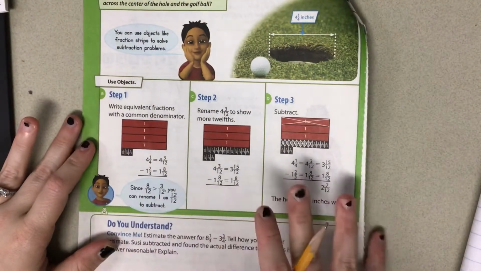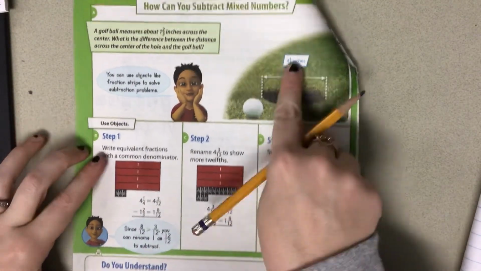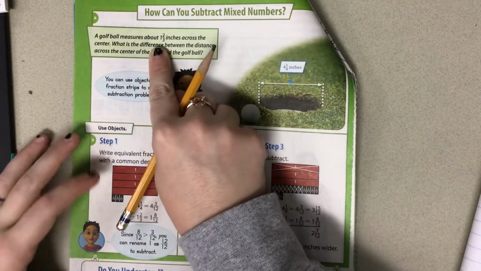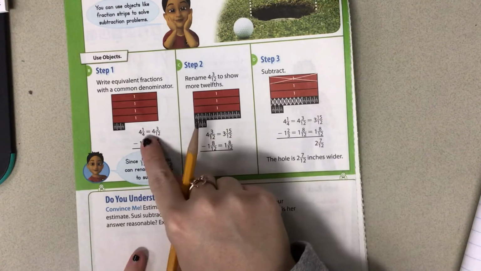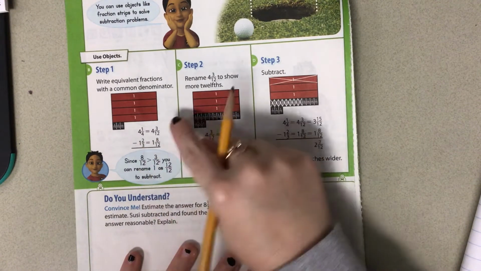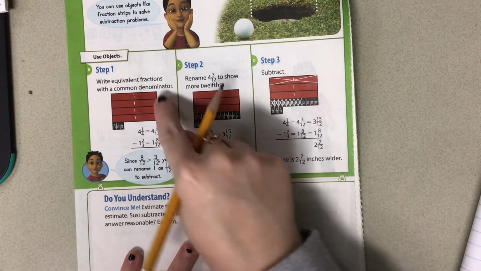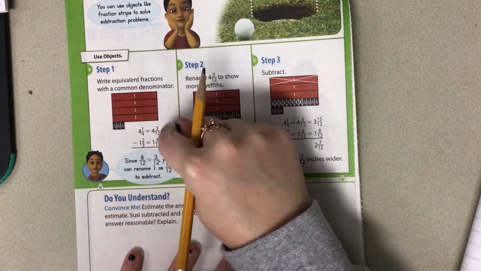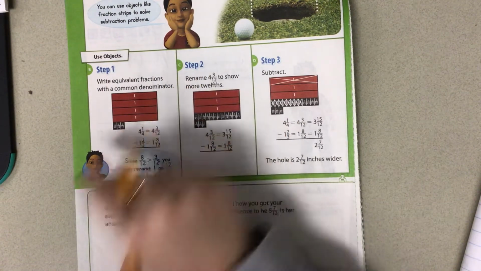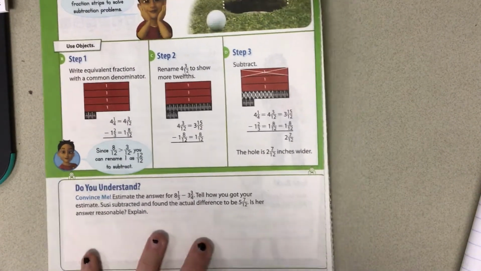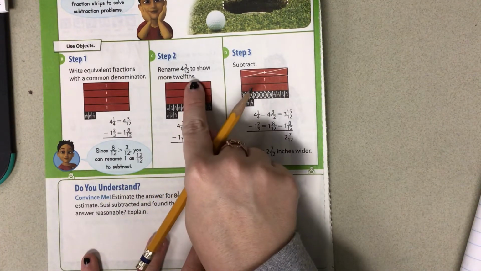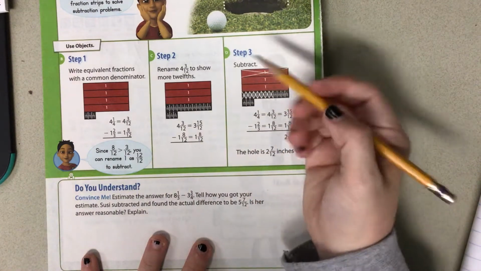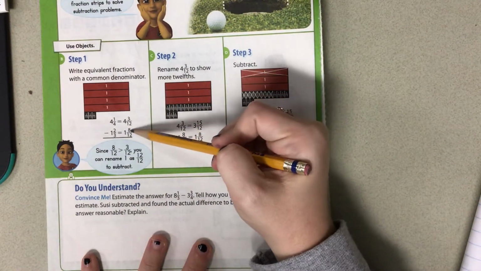So let's look at that based on some pictures here. They have a problem of 4 1/4 minus 1 2/3. So write the equivalent fractions. They took 4 1/4 and 2/3 and changed them into twelfths. They also drew out the 4 3/12 that they ended with once they made common denominators. Now they renamed 4 3/12 to show more twelfths because we had to borrow, because you can't do 3 minus 8.